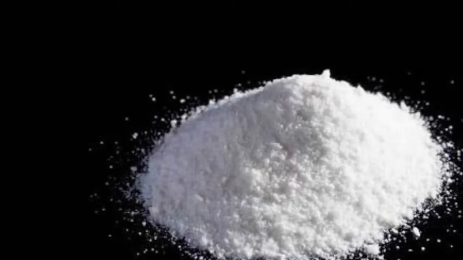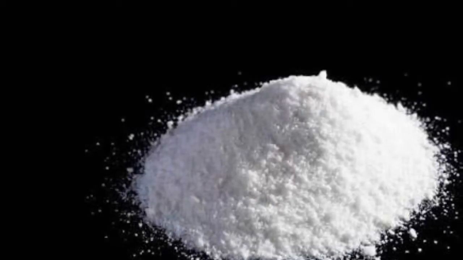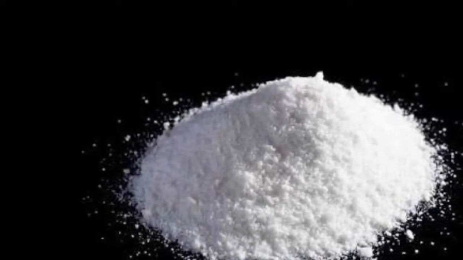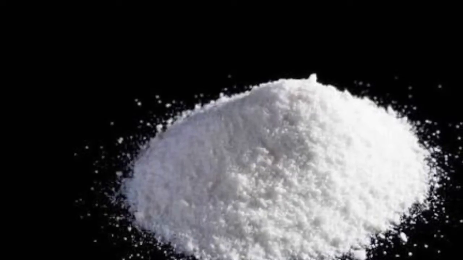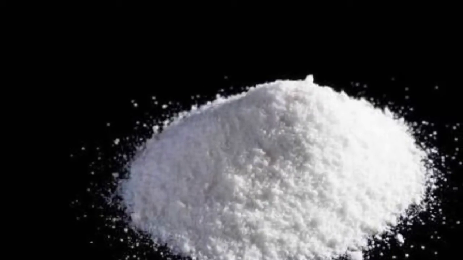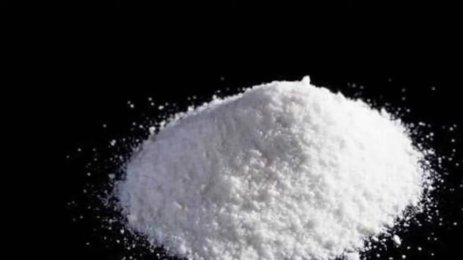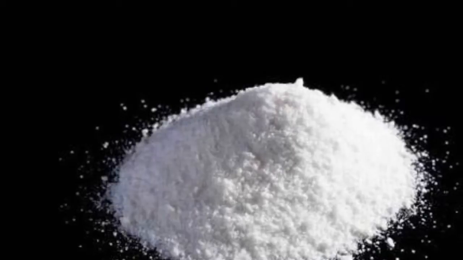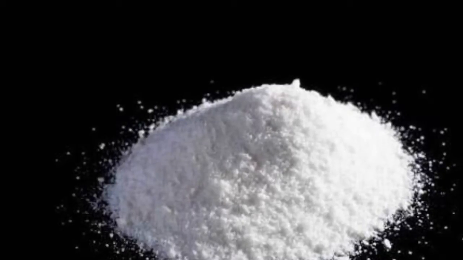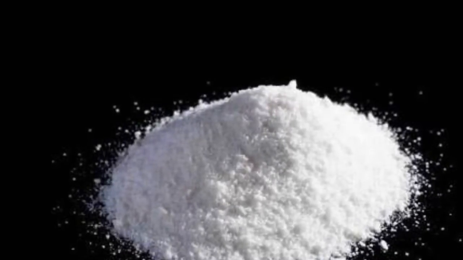Finally, we have methamphetamines. It's a powerful, highly addictive stimulant that affects the central nervous system, also known as meth, chalk, ice, and crystal. This can cause loss of appetite, nausea, disturbed sleep patterns, hallucinations, and panic.